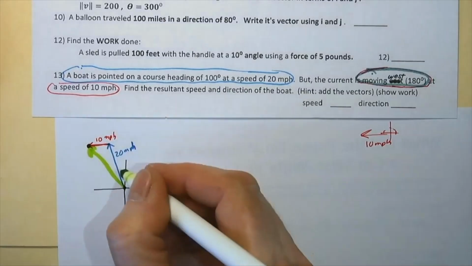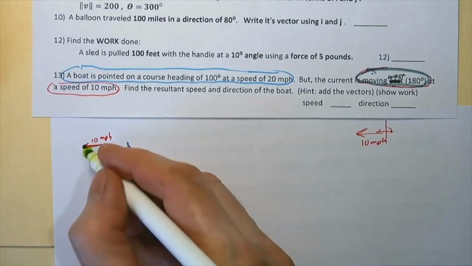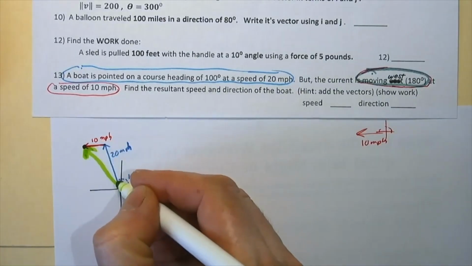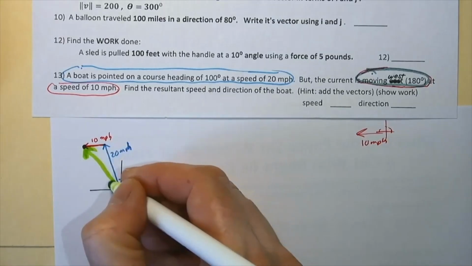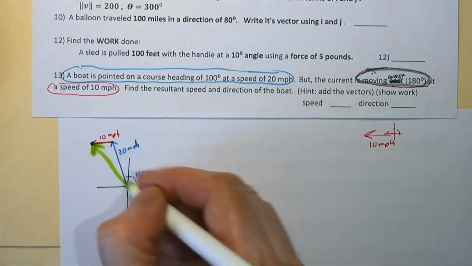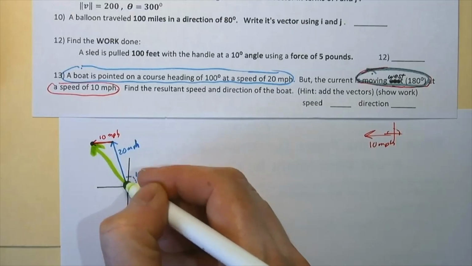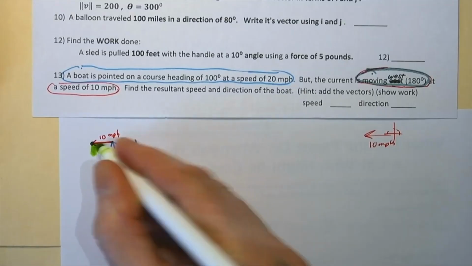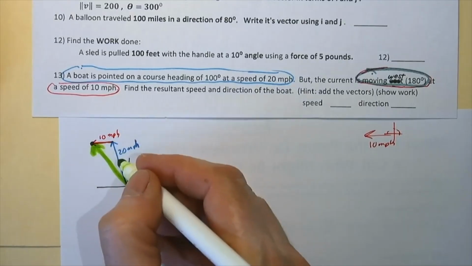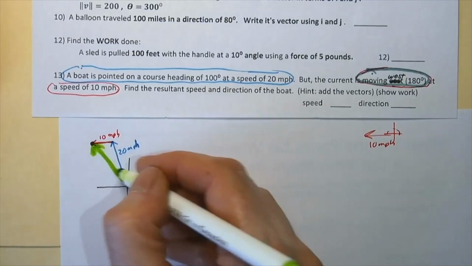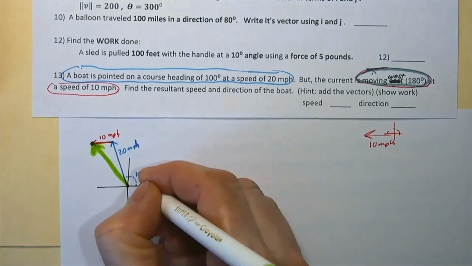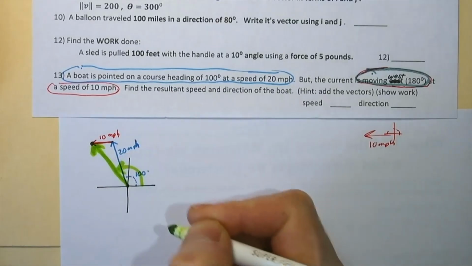So even though you got the speedometer set at 20 miles per hour and your course locked in, you end up going all the way over here. You actually go a little bit faster. The current's not directly behind you, giving you a push from directly in the back. You're not headed directly into it where it's slowing you down, but it's kind of sideways. It's giving you a little push and pushes you a little off course. It pushes you a little bit farther off course.